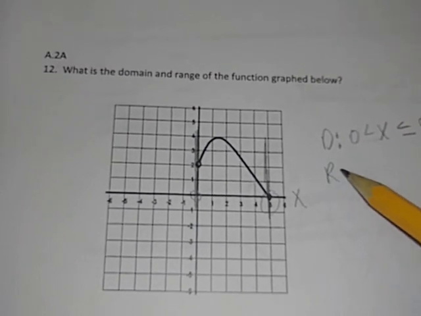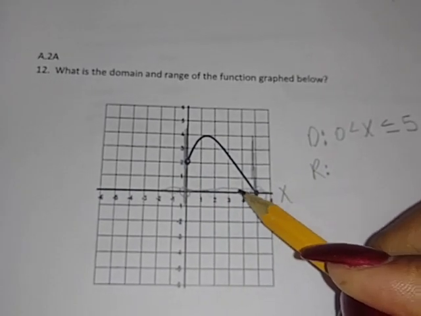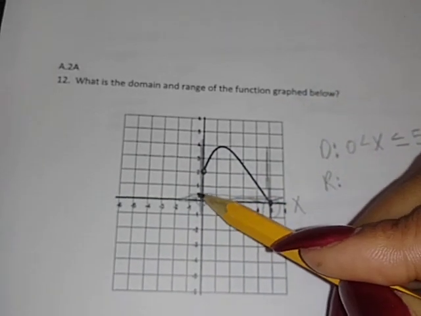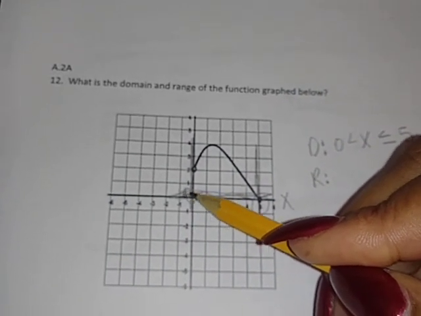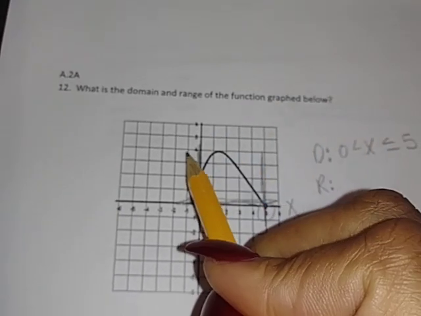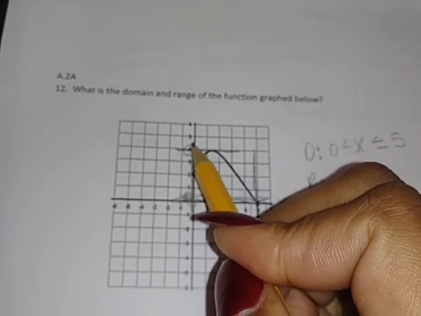Range. Cross the y-axis. This is the bottom, and what am I crossing? I'm crossing here at the number 0. And then I'm crossing how far? Crossing the y-axis at 4.